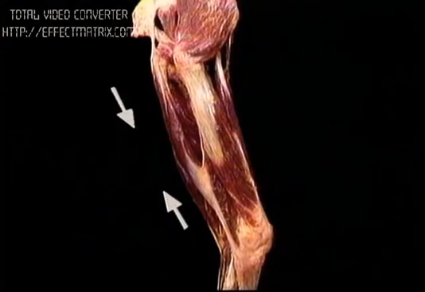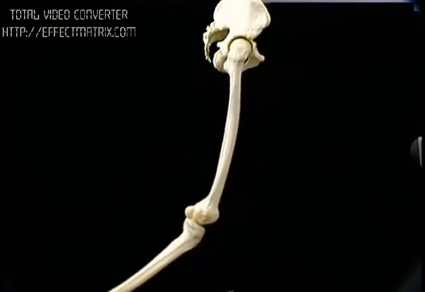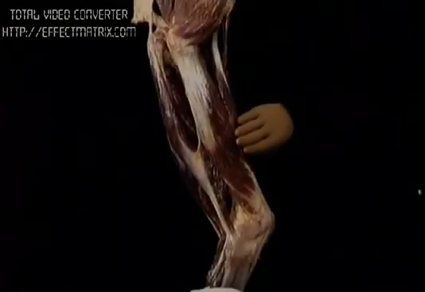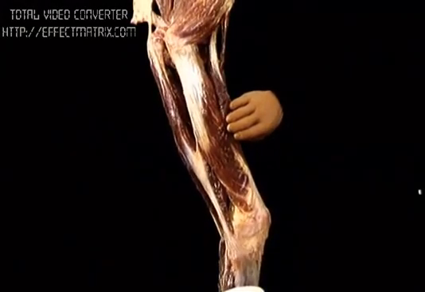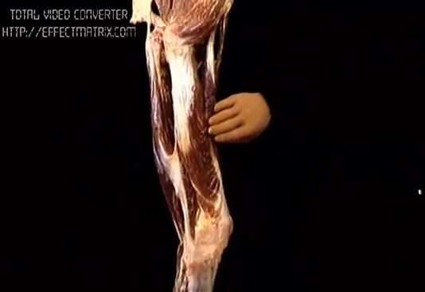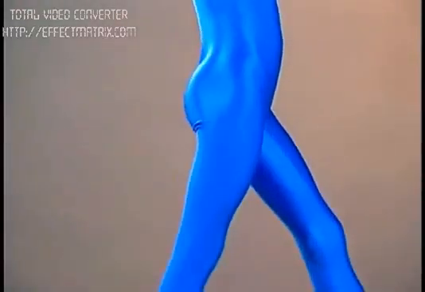Contraction of the hamstring muscles can produce both knee flexion and hip extension. When knee flexion is held in check by the action of quadriceps, the hamstrings just produce extension at the hip, which is the action that propels us forward in normal walking.